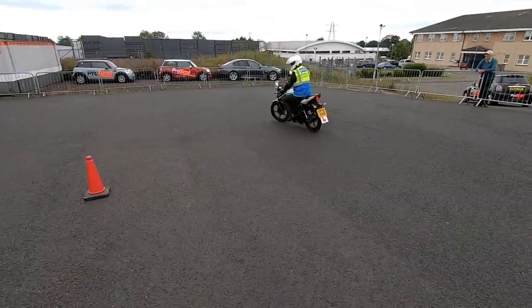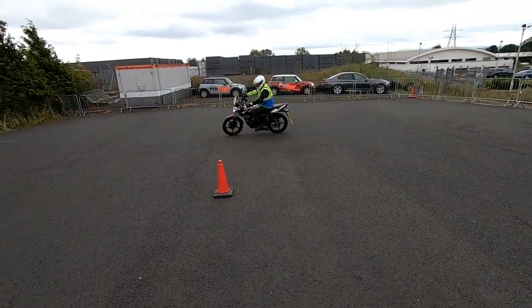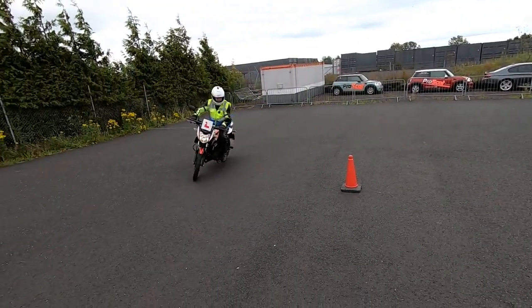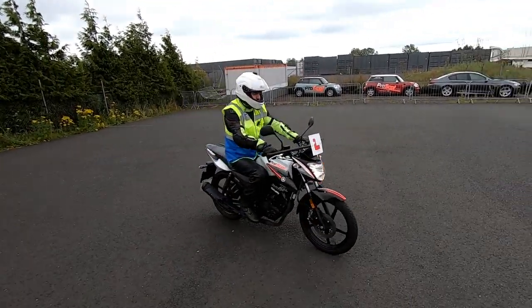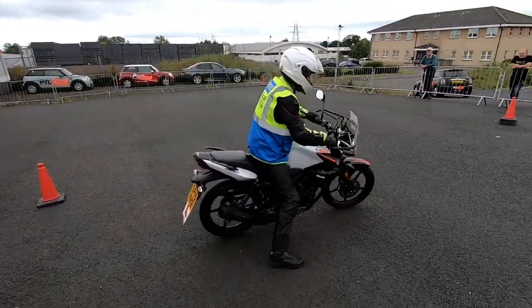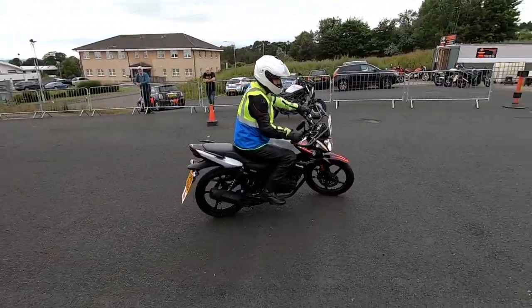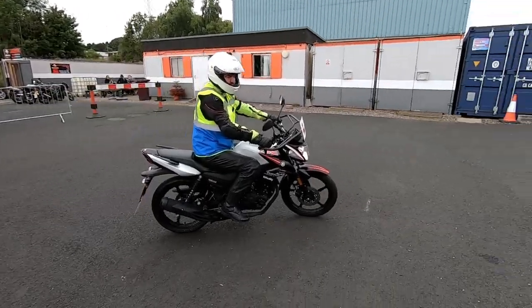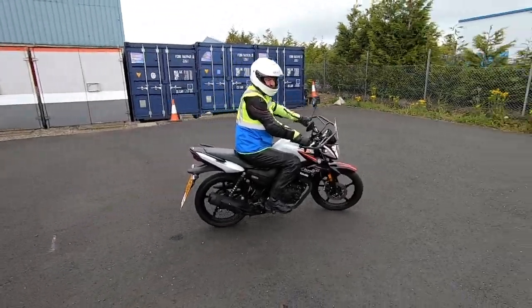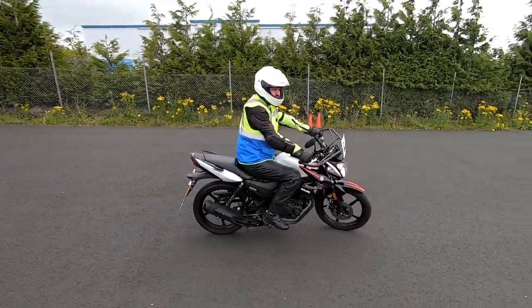Next one, the clutch. Moving the clutch in and out too much. Going from fully engaged to, look, I've pulled it in too much, no drive, the bike's going to just fall over now. So moving the clutch in and out too much, losing balance of the clutch. Keep the clutch just at the driving point and no more.